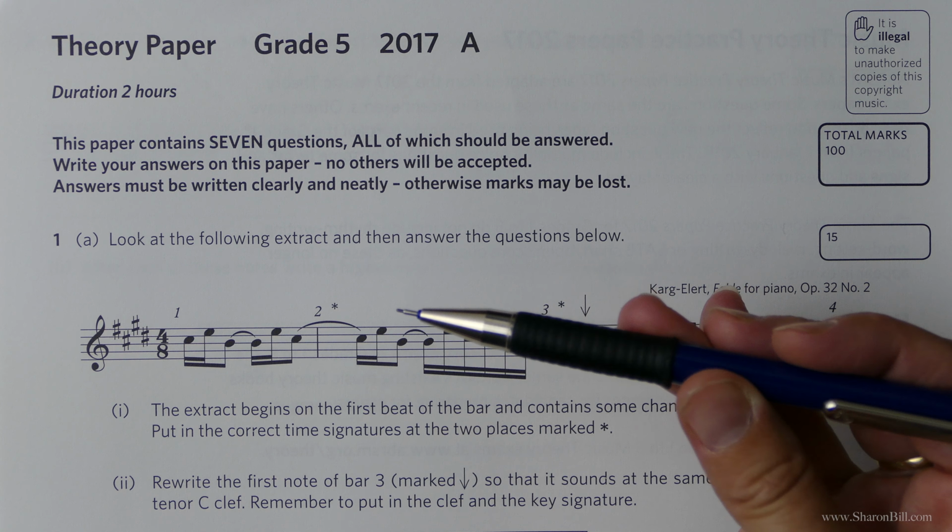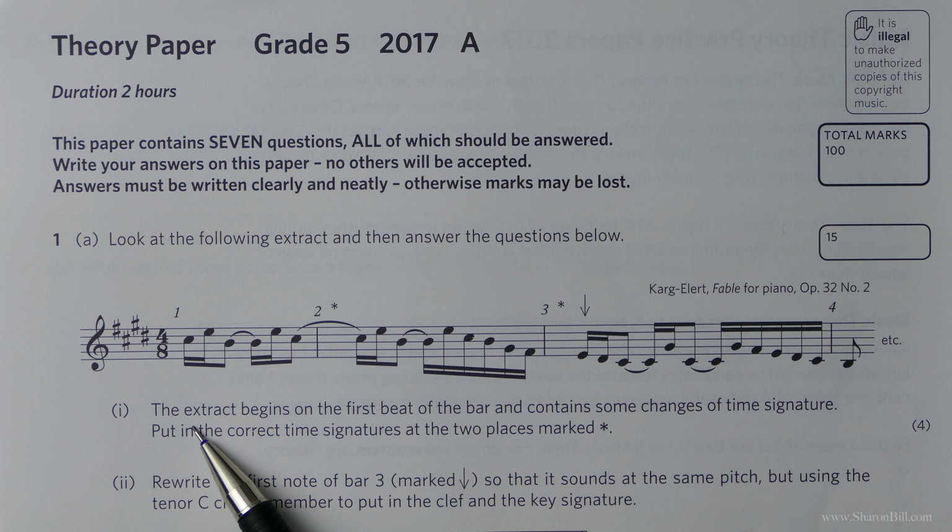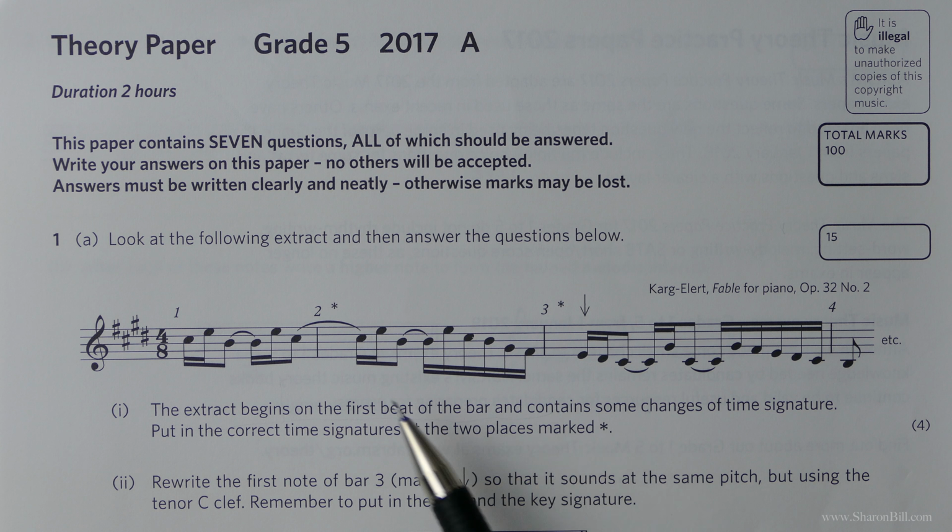together. So question 1A tells us that we're looking through this little extract here. We've got a few questions underneath to answer referring back to this. The first question asks us to put some different time signatures in. It says the extract begins on the first beat of the bar and contains some changes, so just watch out, keep your eyes peeled. Some changes of time signature. We need to put the time signature in the two places marked with a little star, so we've got two time signatures to work out.